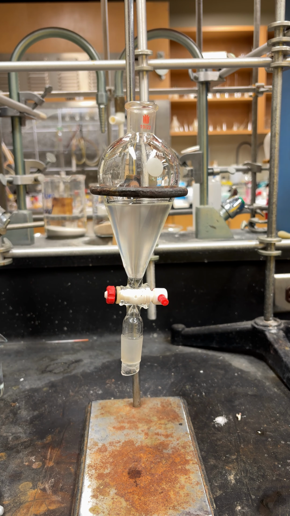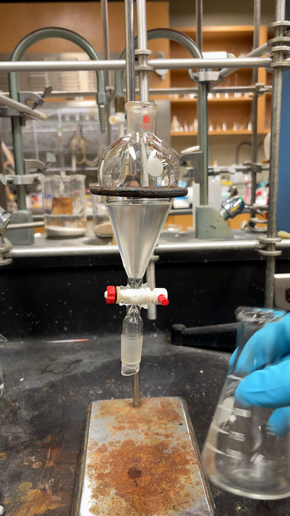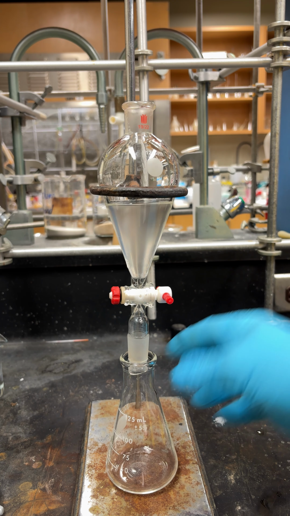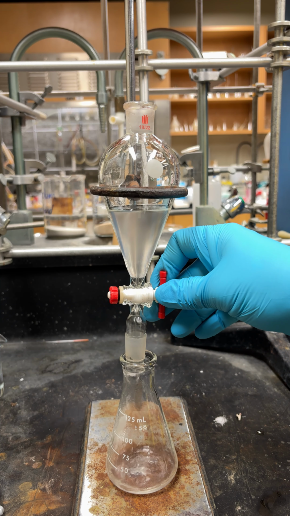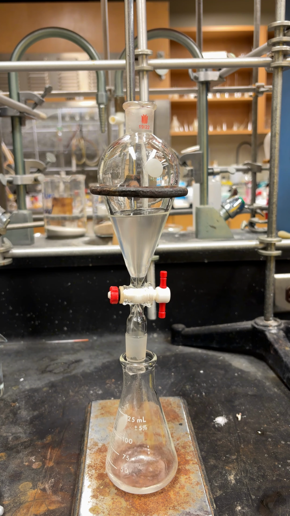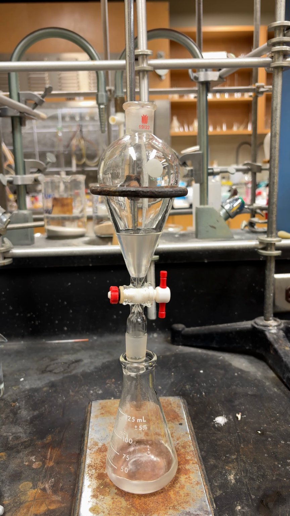That's your organic layer, the ether. So what you're going to do next is drain it into your Erlenmeyer flask, and then we have to dry it, because there might be some residual water from the water washes in the aqueous NaOH or HCl, so we need to remove that.